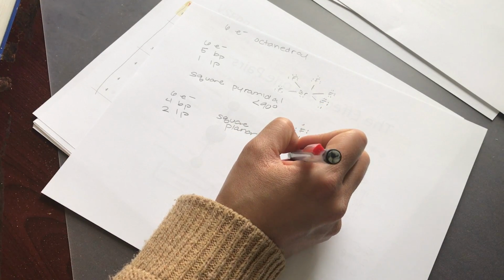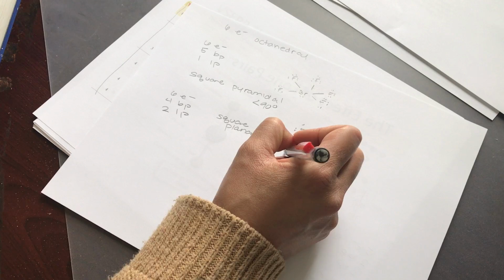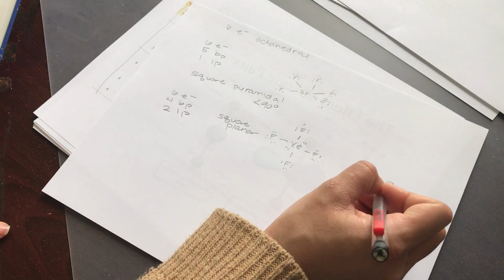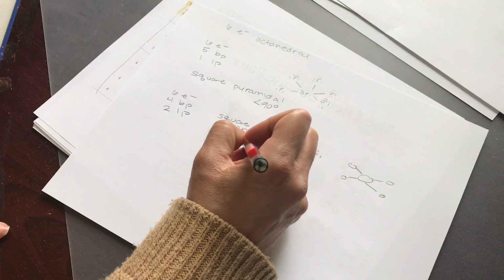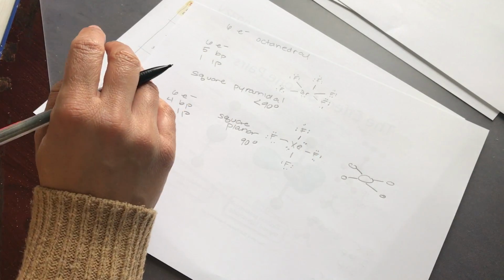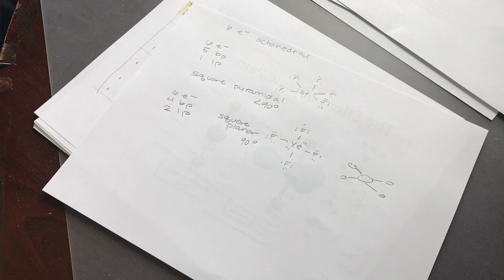1, 2, 3, 4, 5, 6. 4 bonds, 2 lone pairs. You create a square planar shape, which looks just like it's in the plane of the paper and gives you exactly a 90-degree angle. And those are all of your electron arrangements.